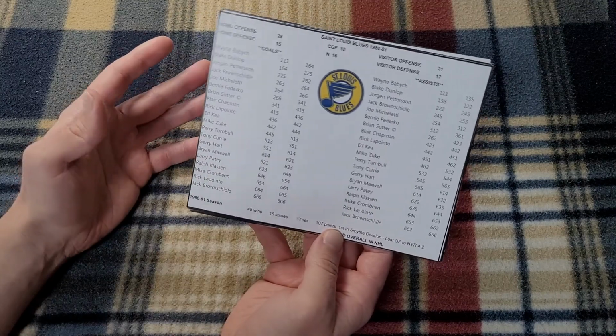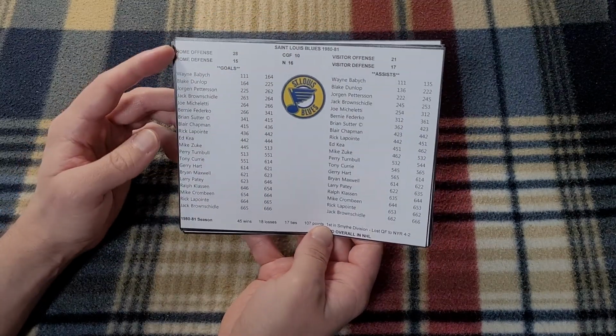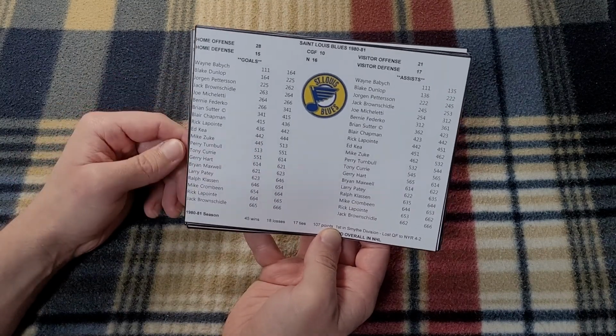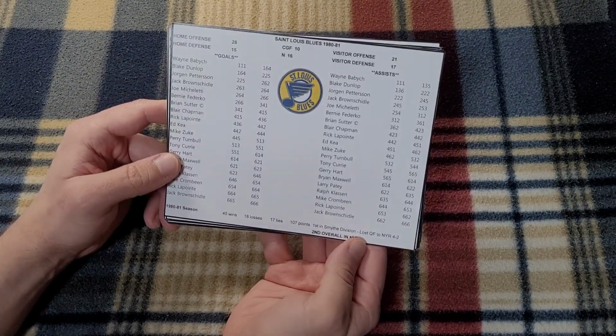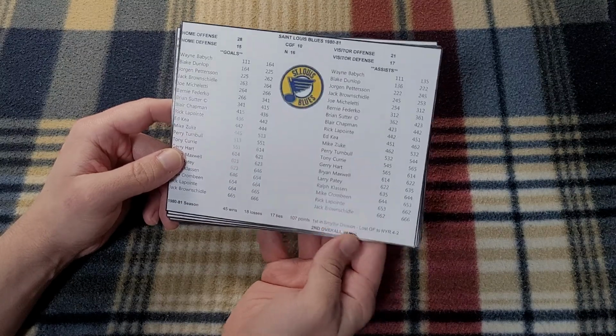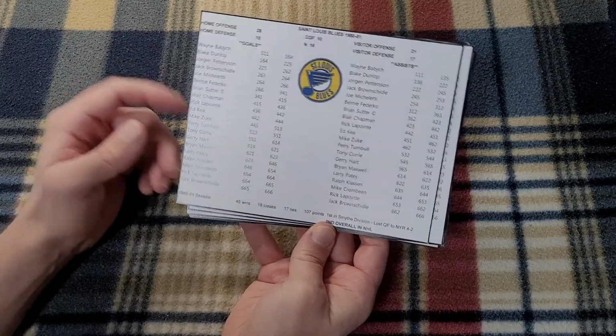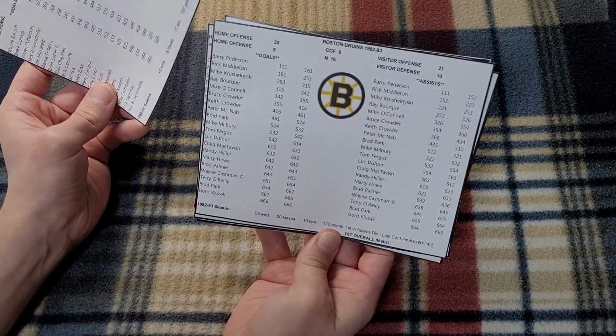But I think actually one thing about this game engine, I'm pretty sure that with the home offense and defense and visitor offense and defense, it only factors in the regular season performance. So the fact that some of these teams might have been a bit of a playoff flop might not factor into this, and it could still be a competitive league, and their playoff performances may not take away from that.